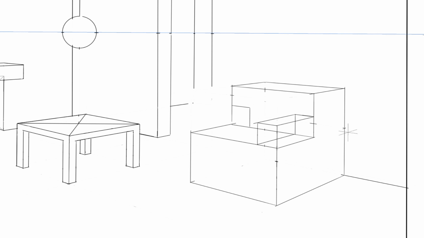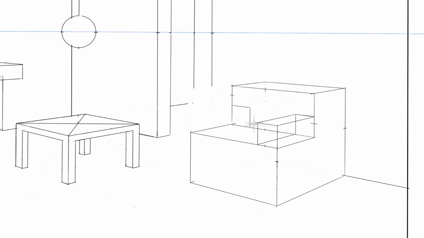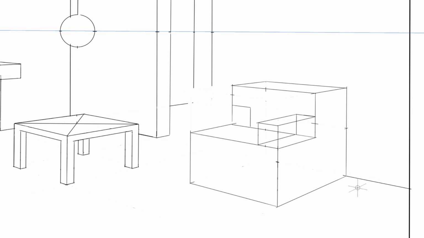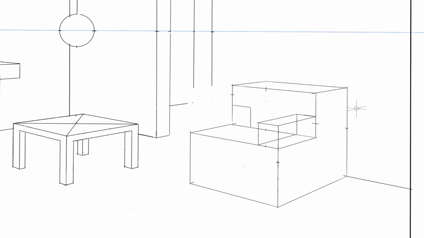So see the transparent cube I just drew? There's a transparent cube sitting on the chair, projecting out from the back of the chair, sitting on the seat, projecting out. Now let's finish the other one, and then we'll erase away stuff.